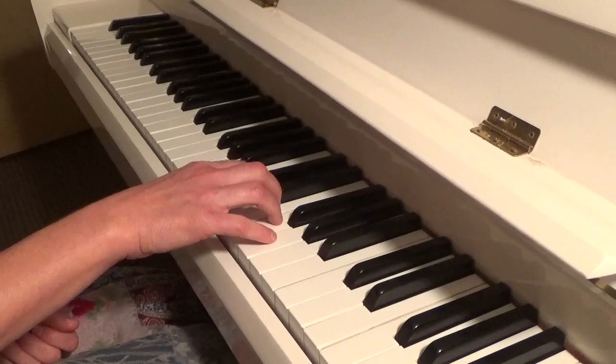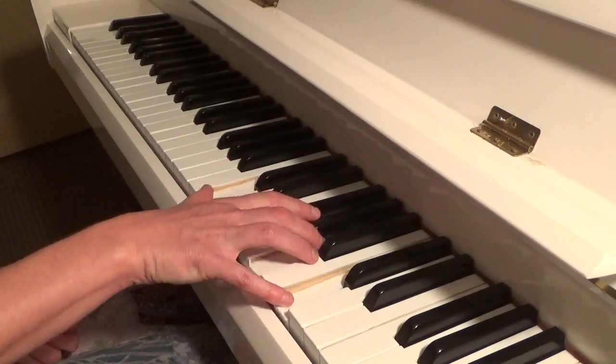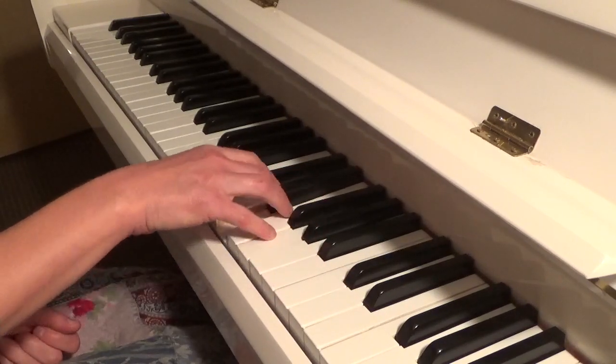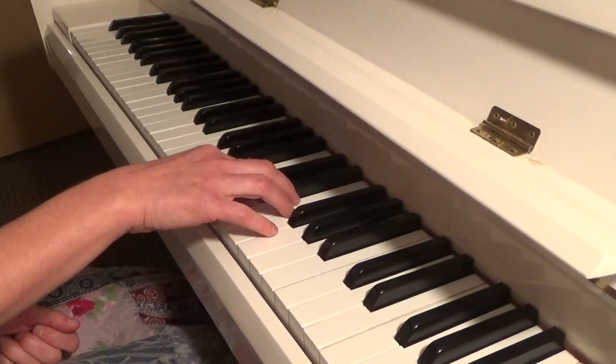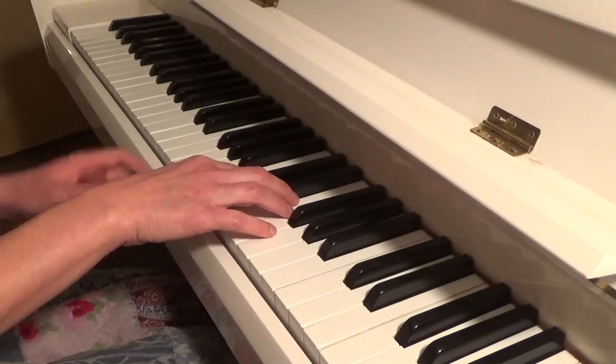That's the first phrase, ends on half cadence.